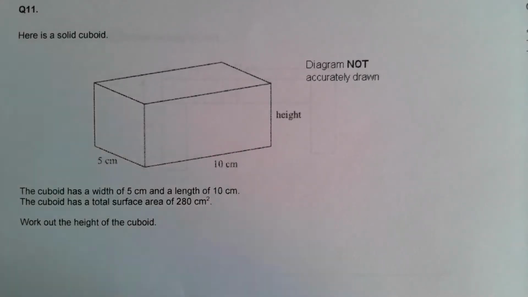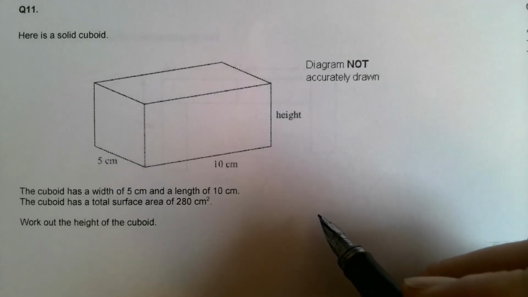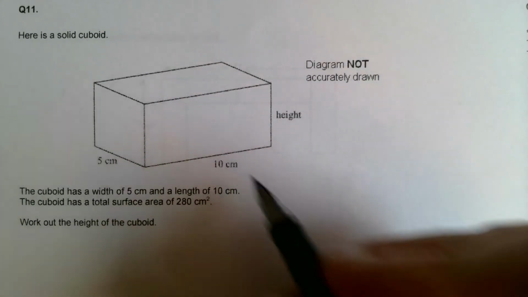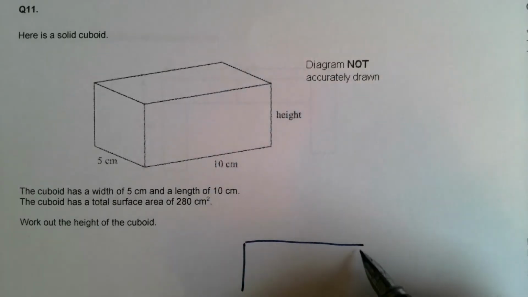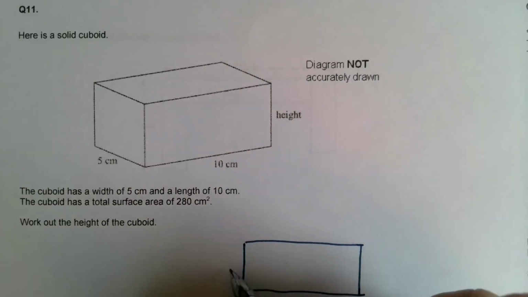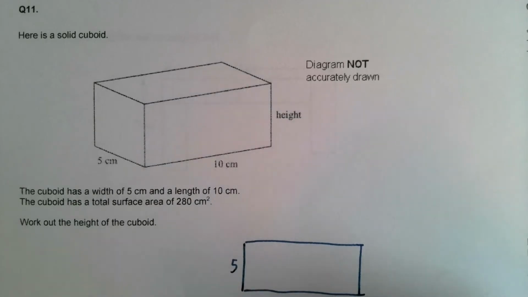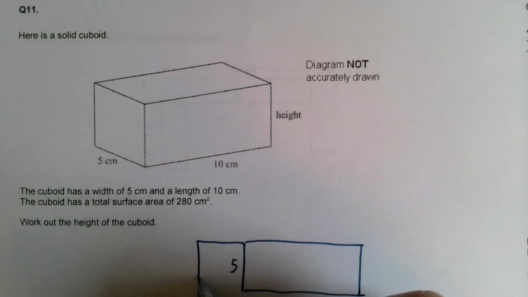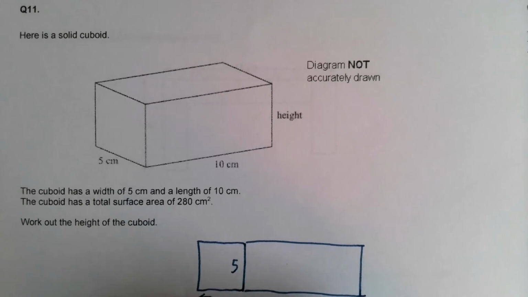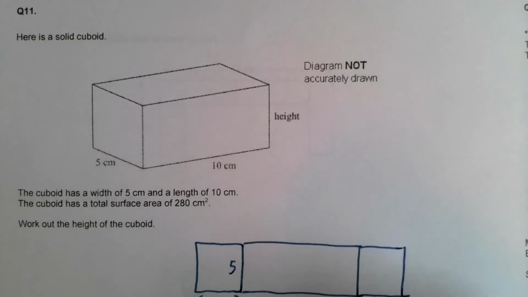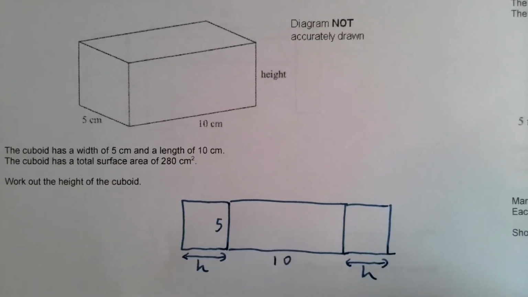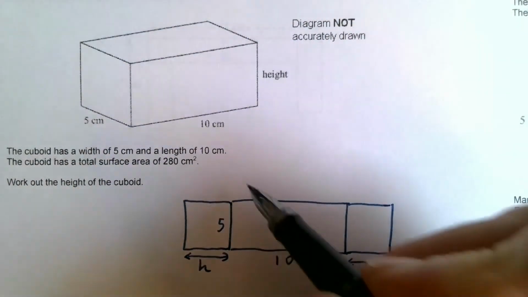Well, I think the first thing I'd like to do here is draw the net of the cuboid. So I know I've got a 5 by 10 rectangle, and then at the end I've got a bit here where that is the height, so I'm going to put h, and at the other end we'll have another bit exactly the same. Then we'll have the top of the box.